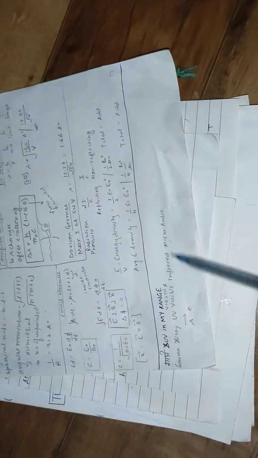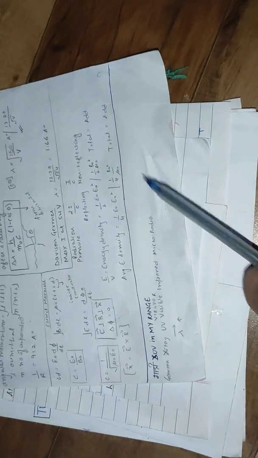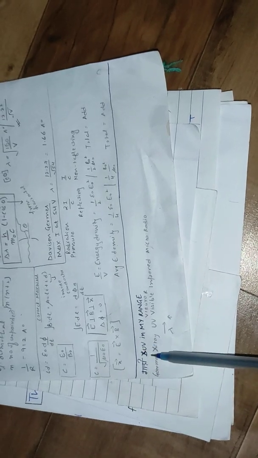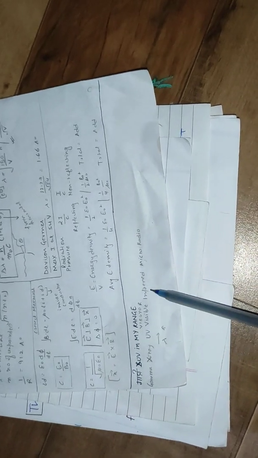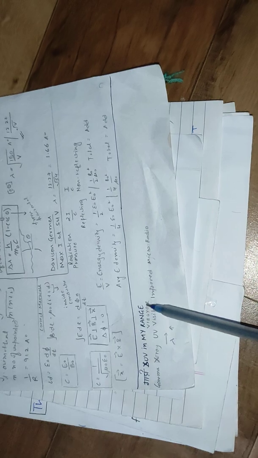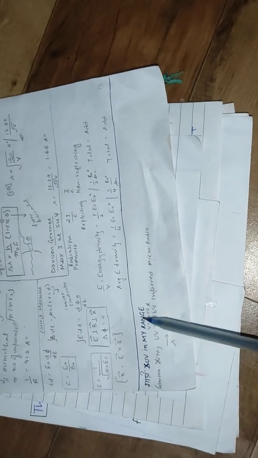Now this is just a mnemonic I used to remember the electromagnetic spectrum. It says GAD XUV in my range. G is gamma rays, X is X-rays, U is UV rays, V is the visible range, I is infrared, M is micro, and R is radio. And this is in the order of increasing wavelength. So it's VIBGYOR. R has the maximum wavelength.